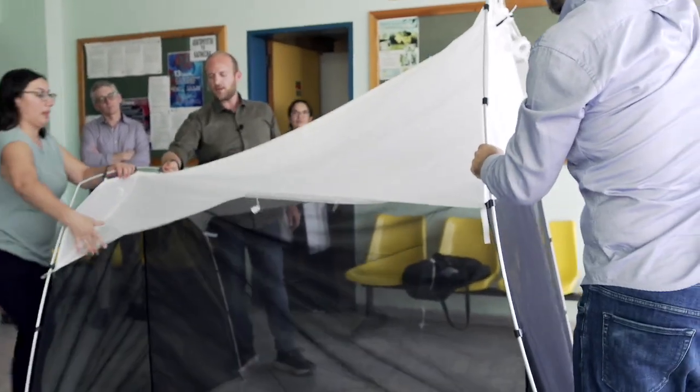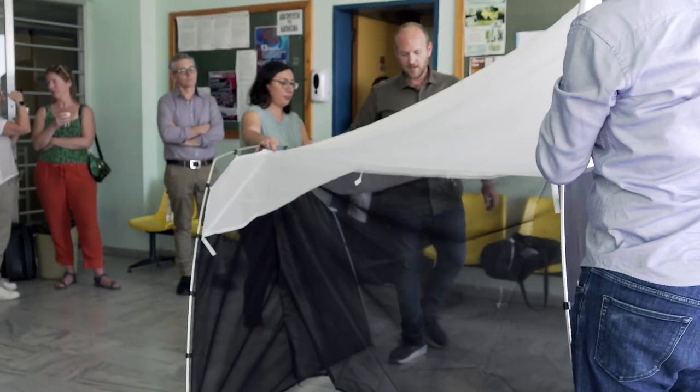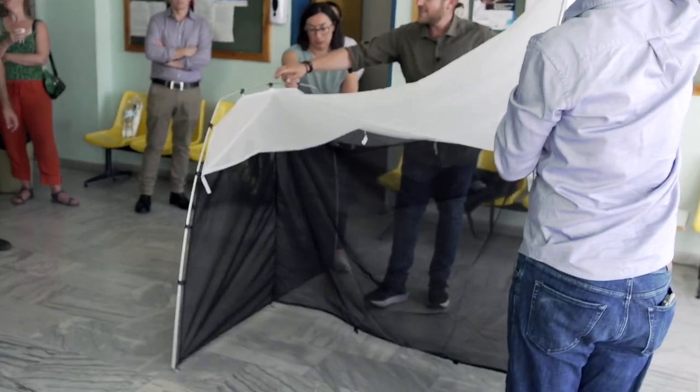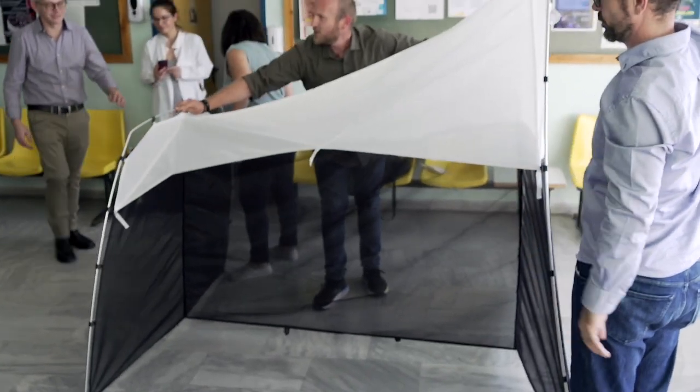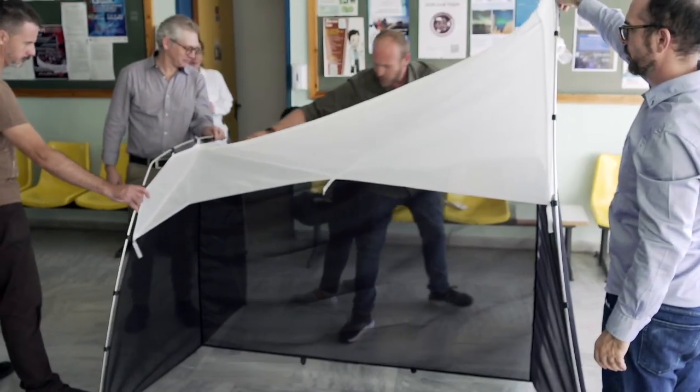And this is our trap. It's a big tent who needs definitely soil to keep it stable.